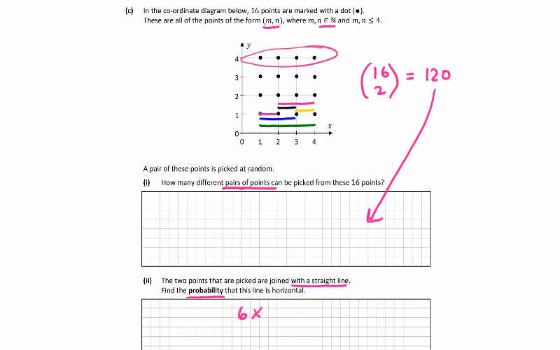So we have 4 of those. So 6 by 4, there's 24 possible horizontal lines out of a total of 120, which is a fifth.